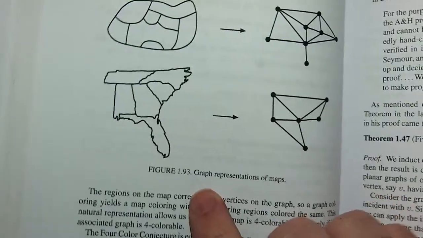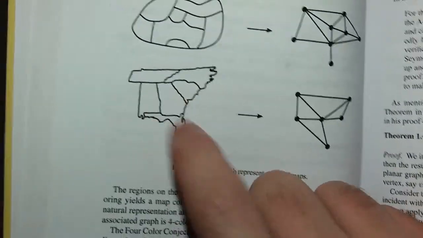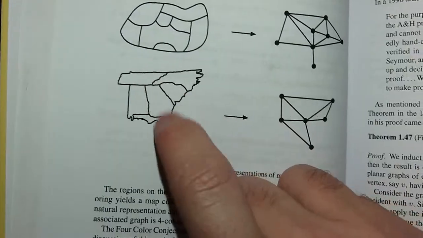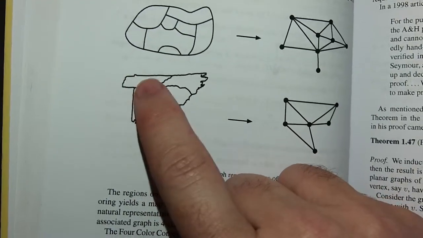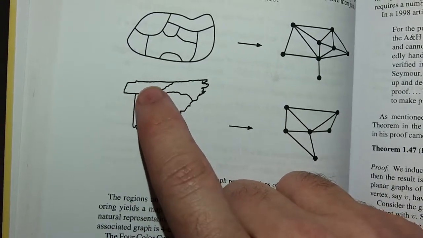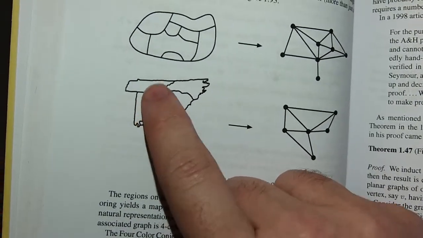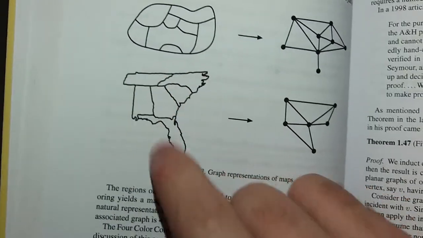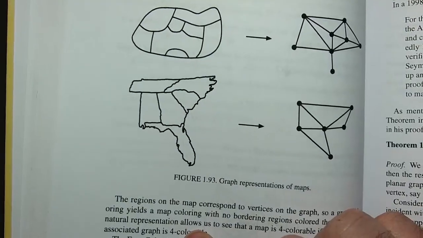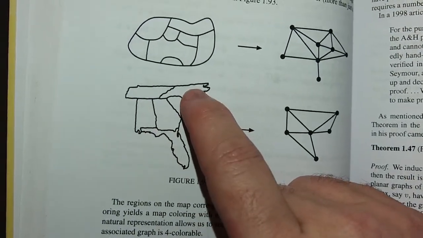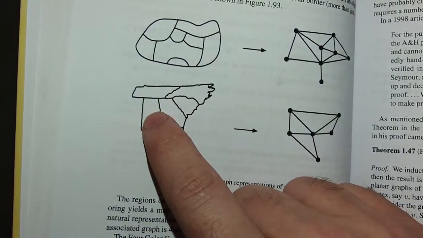Here, we have a map of the southeast U.S. Tennessee and Missouri, I think, have the most borders of any state. They're both adjacent to 7 other states. Here, we're only looking at the southeast. So in this particular submap, Tennessee is adjacent to North Carolina, Georgia, and Alabama.